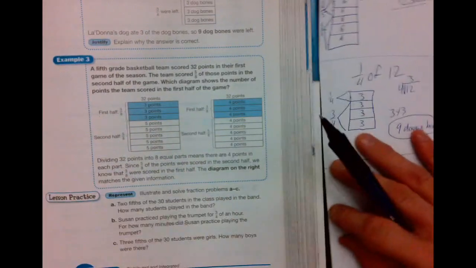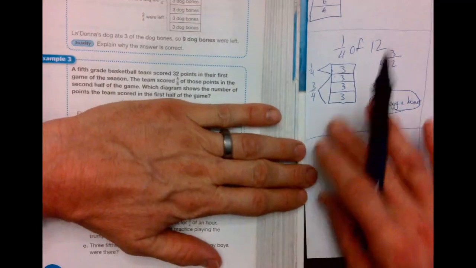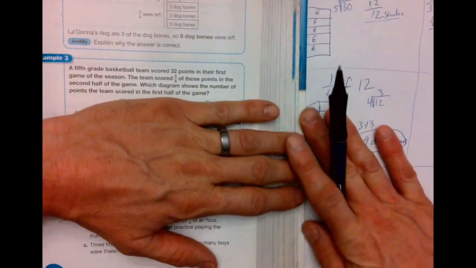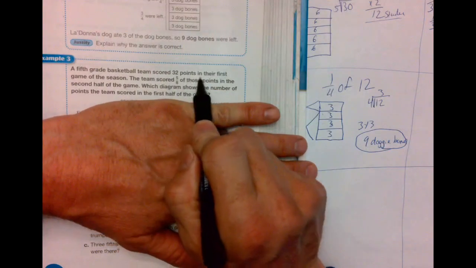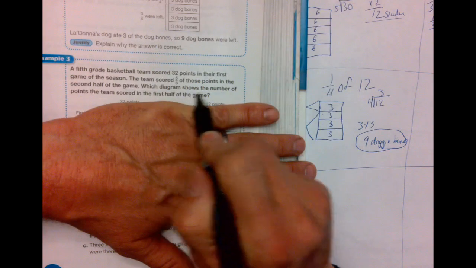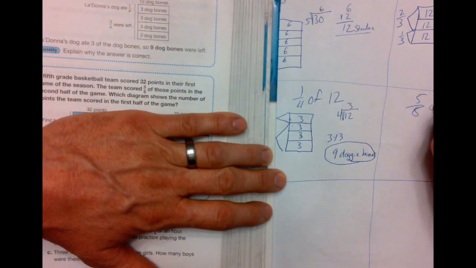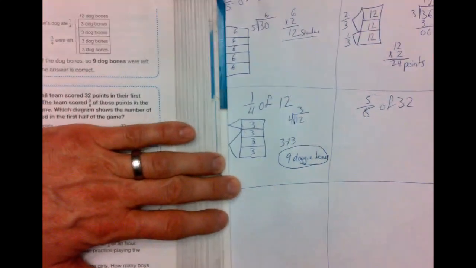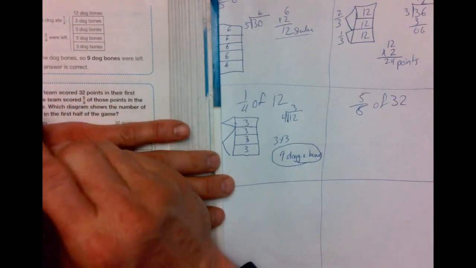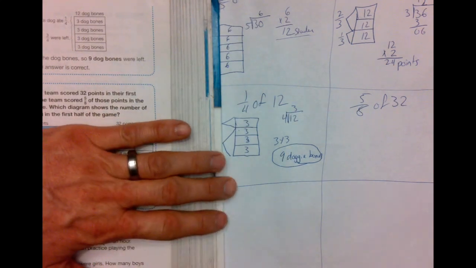Alright, example number 3. Now this is going to get to a point where they're going to give you these pictures. I like to say, don't look at the pictures. They're confusing. Let's make our own picture. It said the 5th grade basketball team scored 32 points in the first game of the season. The team scored 5/8 of those points in the second half. 5/8 of 32. Which diagram shows the number of points the team scored in the first half? So we want the opposite of 5/8.